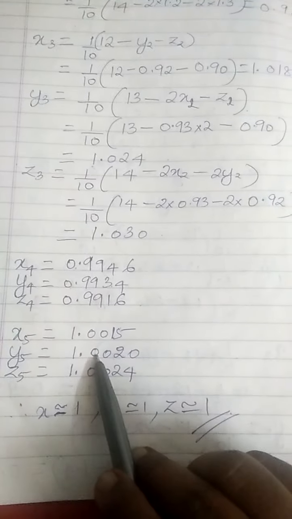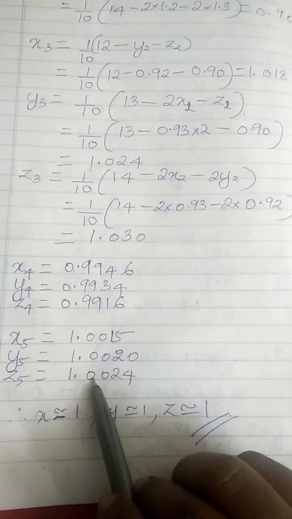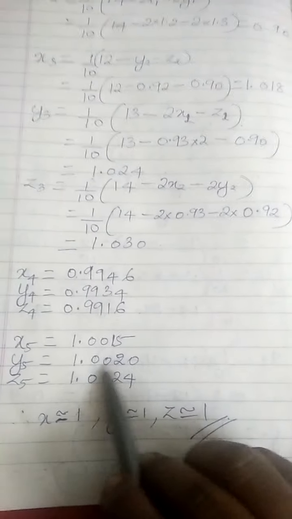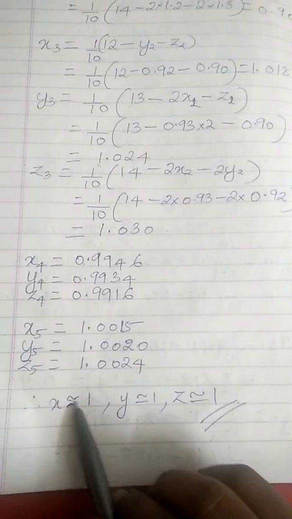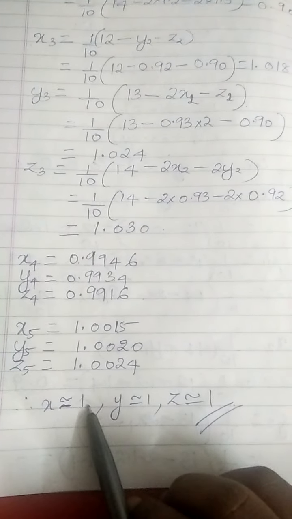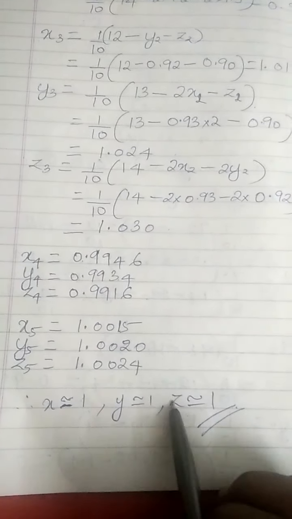Similarly with y4 and y5, z4 and z5, it can also be observed that they have converged. Hence, we conclude that x is approximately equal to 1, y is approximately equal to 1, and z is also approximately equal to 1.